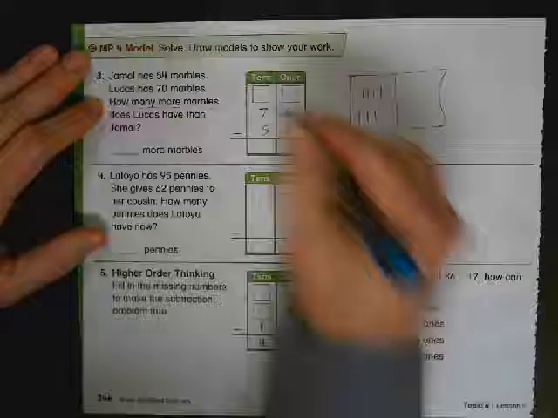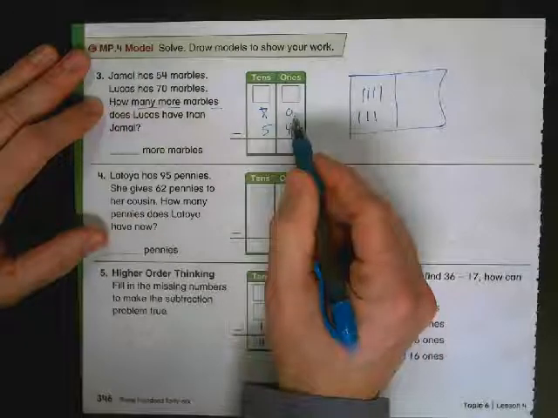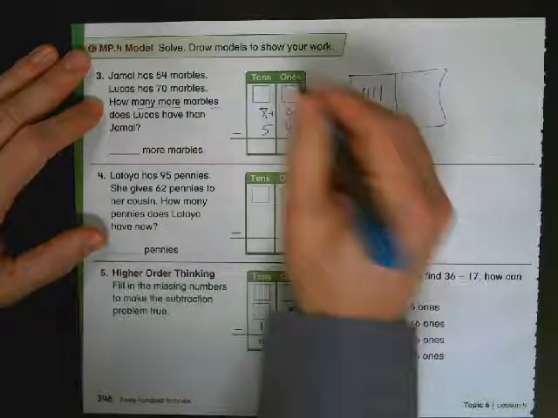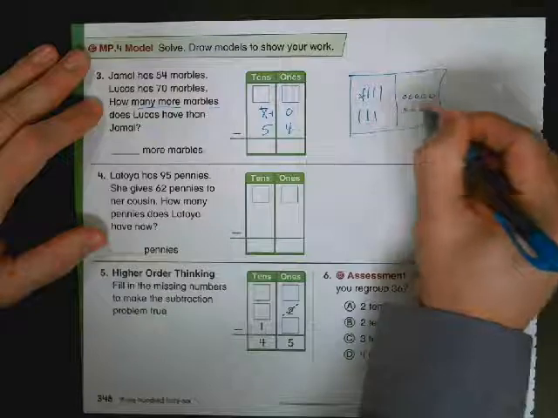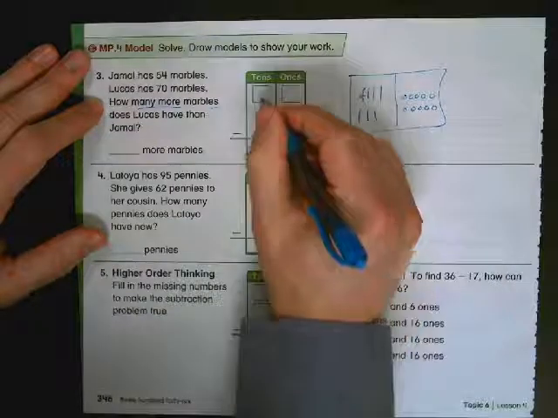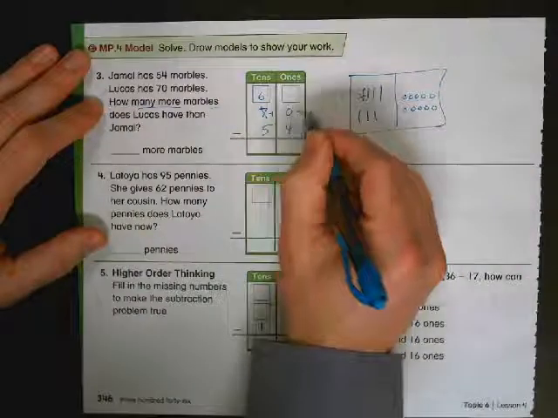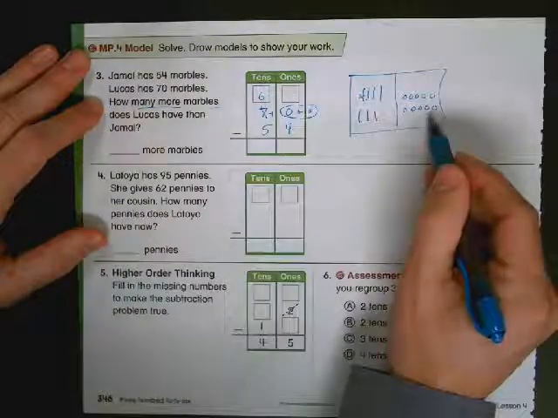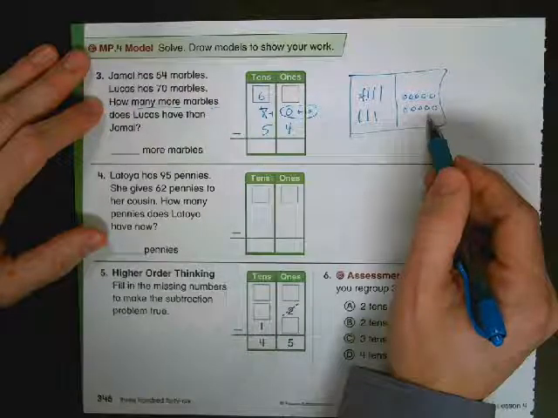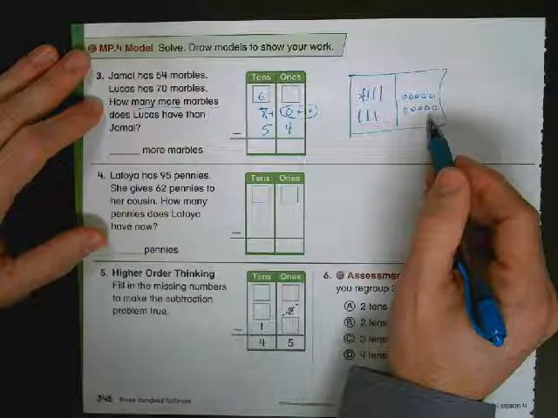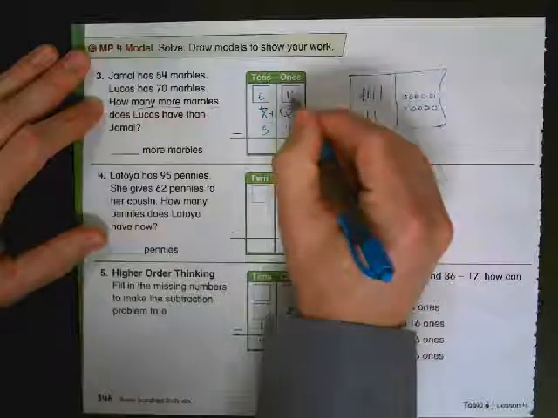Next, I regroup. I have 7 tens. I need to get some tens over here so I can take 4 away. Take 1 away. Draw 10. 1, 2, 3, 4, 5, 6, 7, 8, 9, 10. So I took 1 away. I have 6 tens left. 10, 20, 30, 40, 50, 60. I added 10 over here. So now I have 10.